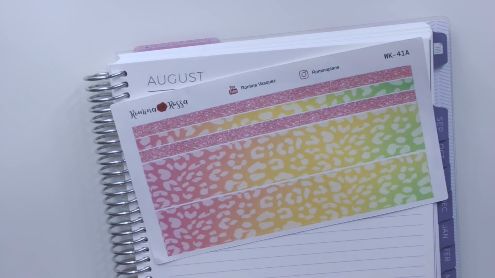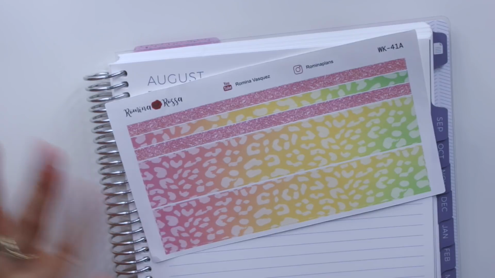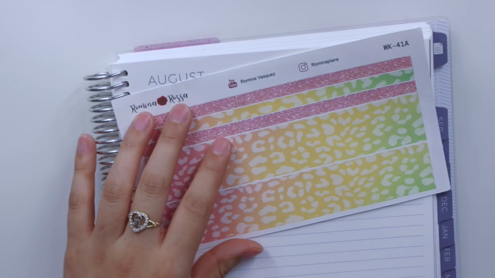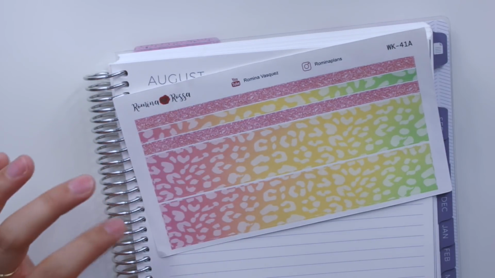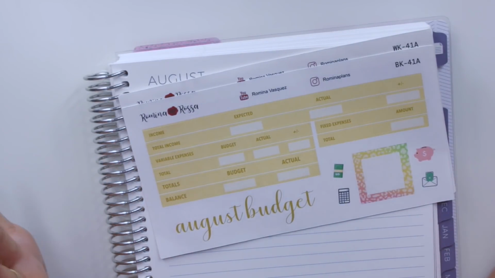So I pretty much have all the stickers that I'll be using for the next couple of days. And I'm going to go with the rainbow leopard print that I have here. I also had a floral print, but I think it just had to do with the fact that this had pink in it, and pink is one of my favorite colors. So I'm going to go with this washi kit alongside the variable and fixed expenses budget kit.